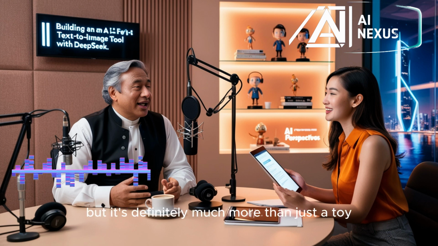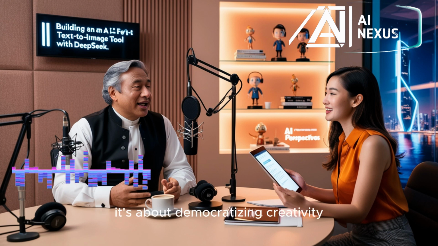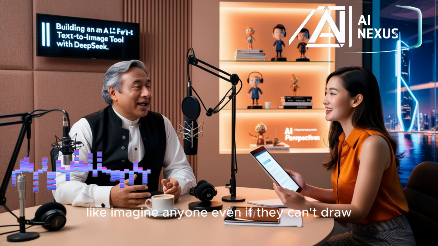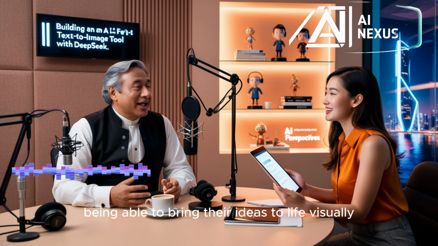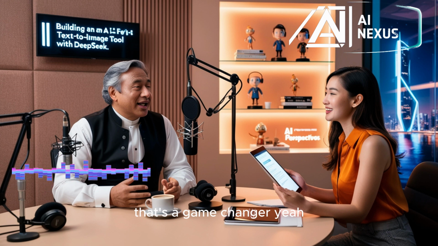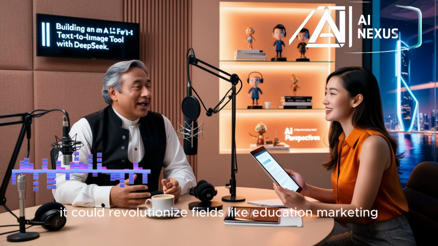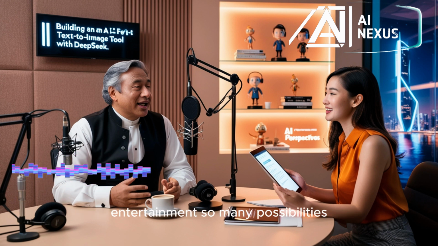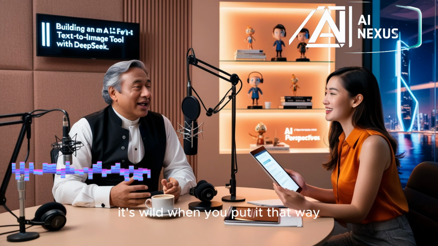But it's definitely much more than just a toy. It's about democratizing creativity. Like, imagine anyone, even if they can't draw, being able to bring their ideas to life visually. That's a game changer. Yeah, it could revolutionize fields like education, marketing, entertainment. So many possibilities. It's wild when you put it that way.